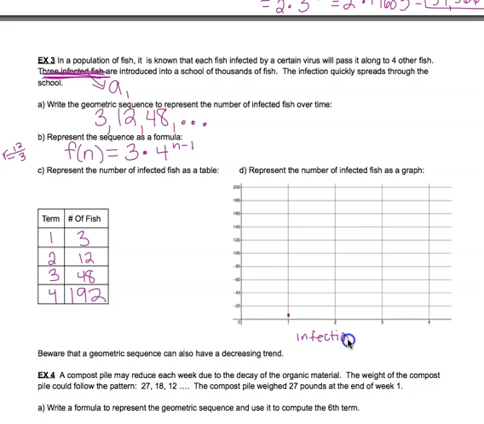Infection stage is probably what we would label this. And then we would label this axis number of infected fish. So then 2 up to 12, so that should be a little more than halfway to the 20. Then I have 3 all the way up to 48, so big jump.